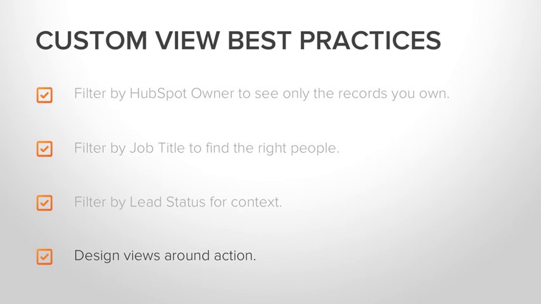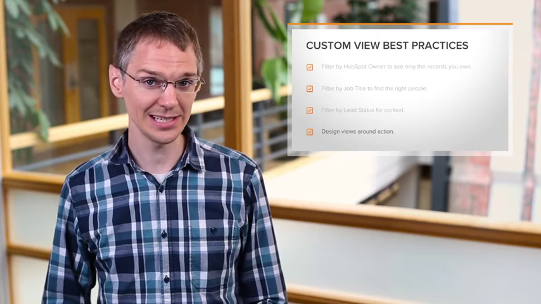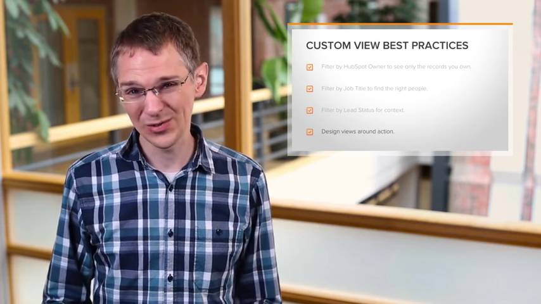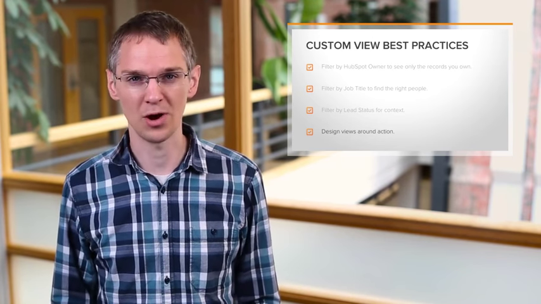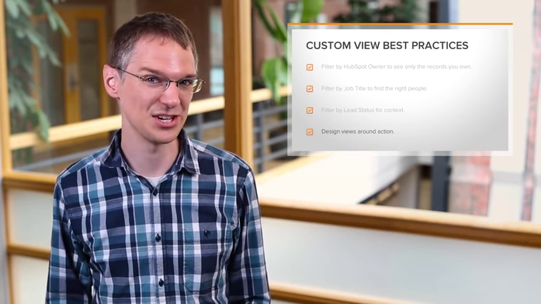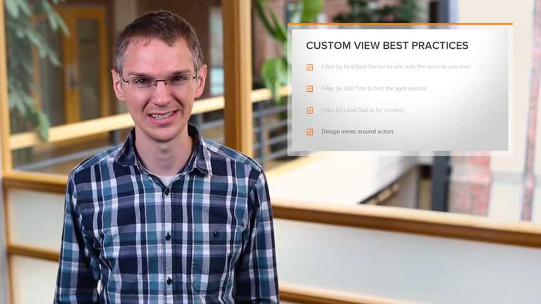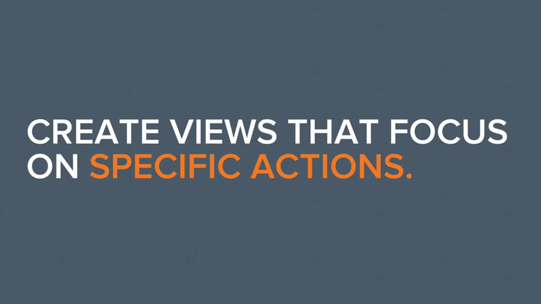Finally, design views around action. This is the most important tip of them all. Really, you can organize your views however you want, but if you don't have a specific action in mind, they won't do you a lot of good. Instead, create views that focus on specific actions like following up or finding a new point of contact.